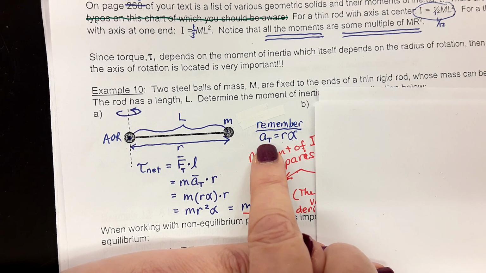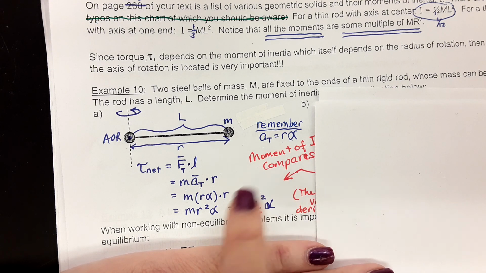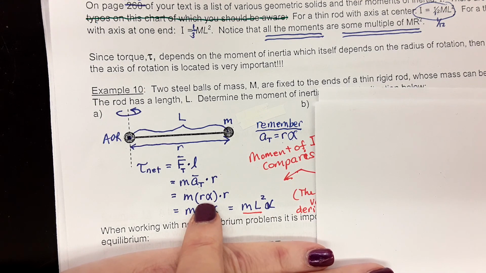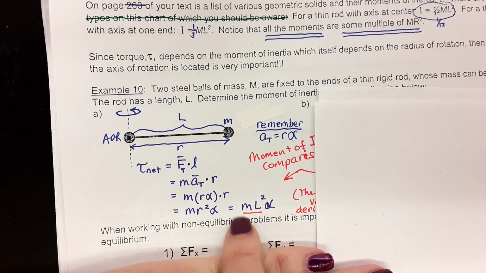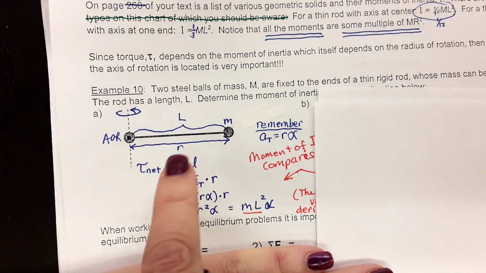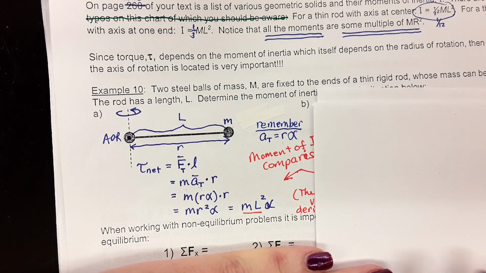If we substitute in our angular transformation between translational acceleration and angular acceleration, I'm just going to take r alpha and plug in for the translational. We get mr squared times alpha. Now, that means the moment of inertia is proportionate to one factor of ml squared from this formula. Now, in reality, it's 1/3 ml squared, but we're just looking at an example. We're not going to use calculus. We're just looking at this example to see how the two situations are definitely different.